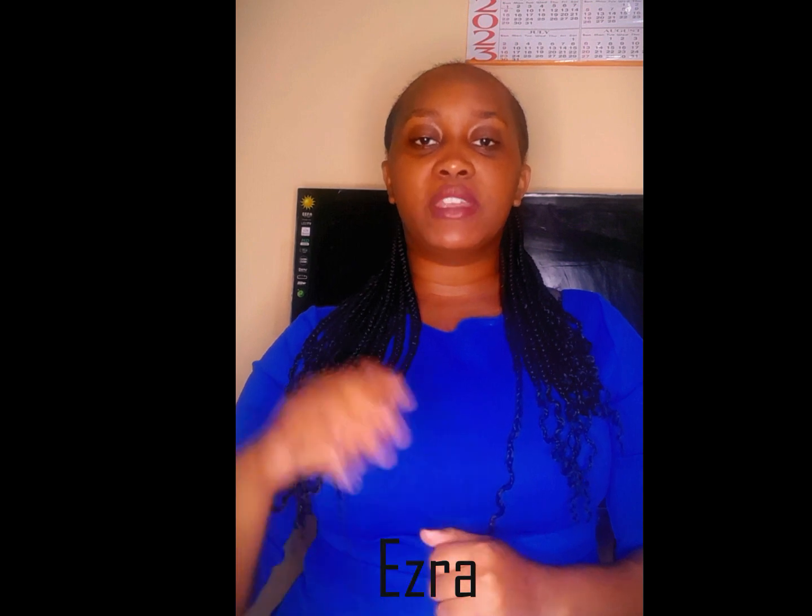You'll just fingerspell the entire word. Also, Ezra has no defined sign. So the book of Ezra also you'll fingerspell. So it's E-Z-R-A. You'll just fingerspell the entire word. So this is the importance of mastering the Kenyan Sign Language alphabets that will enable you to find ease when fingerspelling in a comfortable way and you are able to communicate.